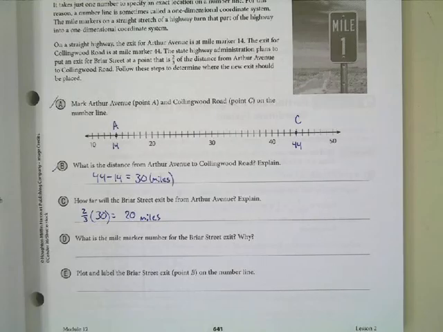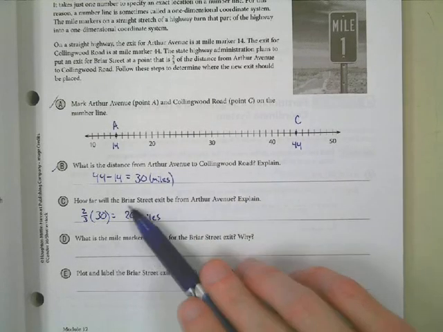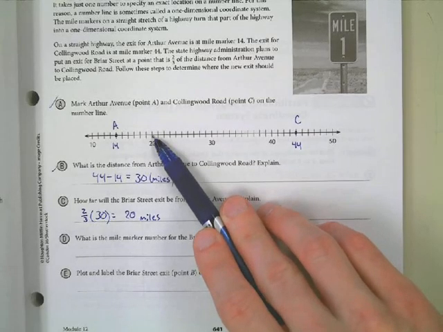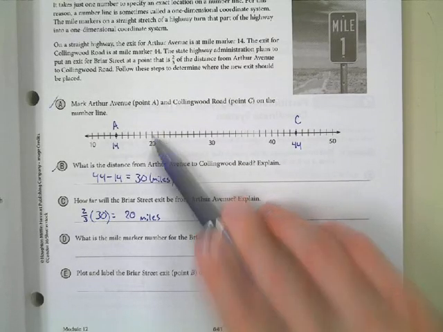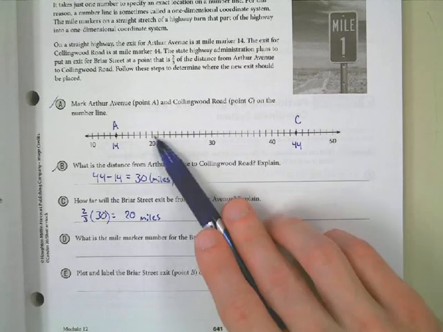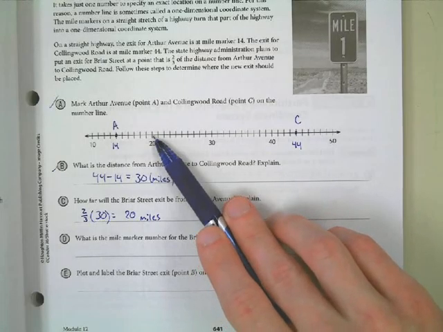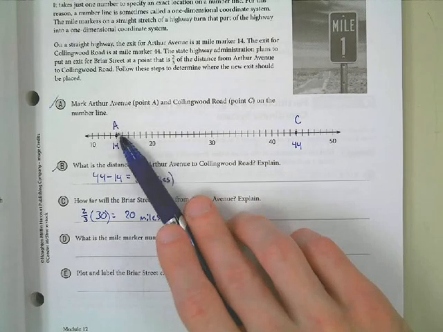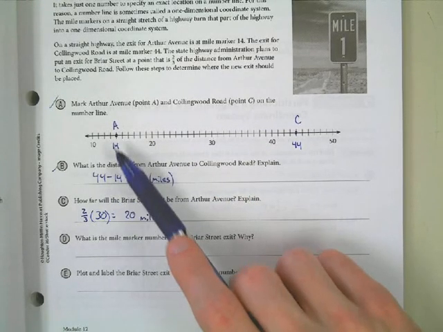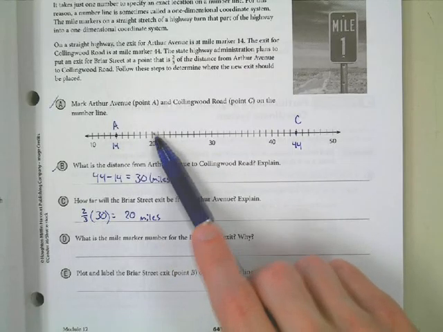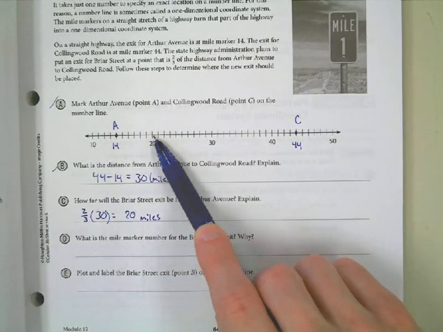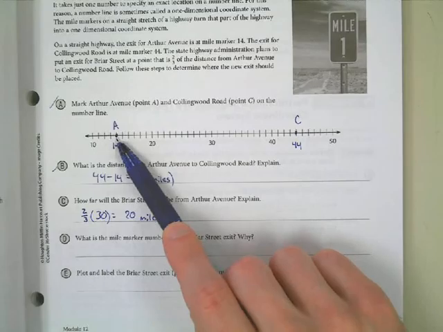And so then, does that mean that I'm going to put my Briar Street exit right here on the coordinate for 20? No. But that's what it said. It just said 20 miles. It's 20 miles along the way. So it's not just 20 miles, the coordinate, it's 20 miles from point A, so what coordinate will that end up being then?